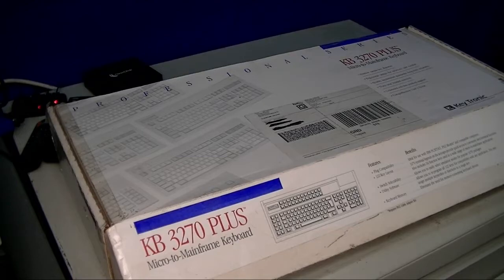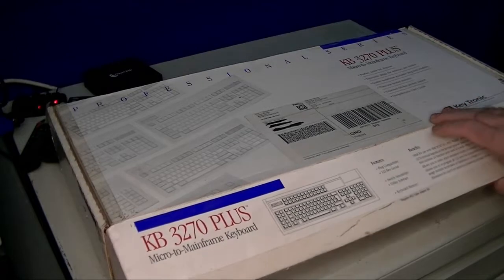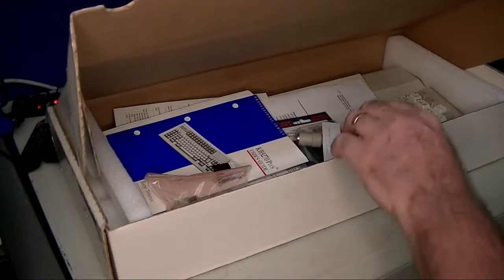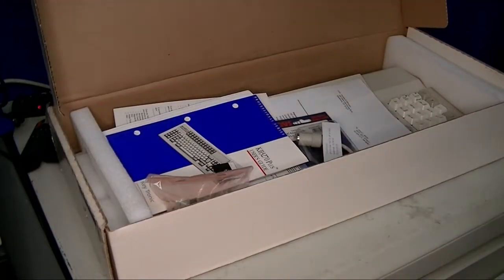And that's just simply 5-pin DIN to 6-pin mini DIN. And so the 3270 is an IBM keyboard type.